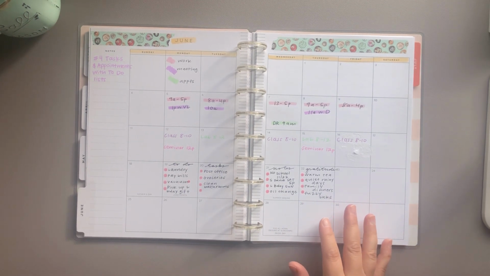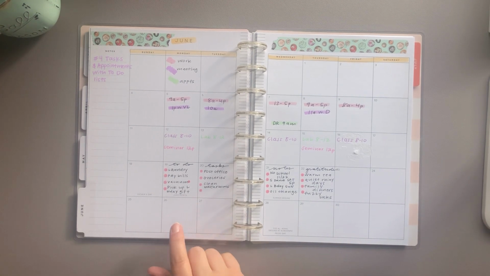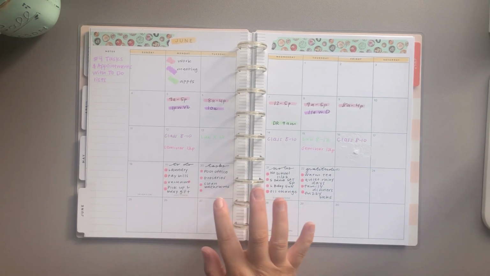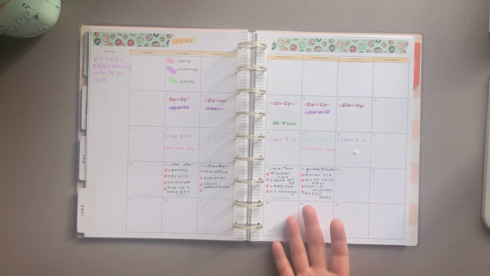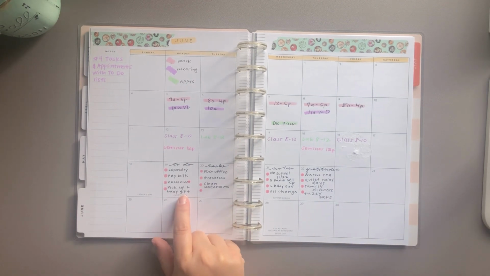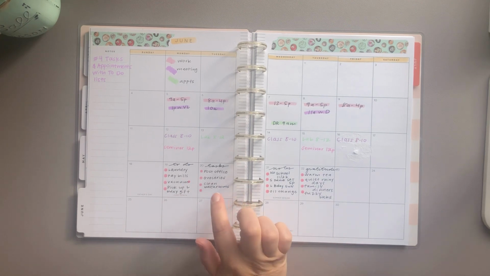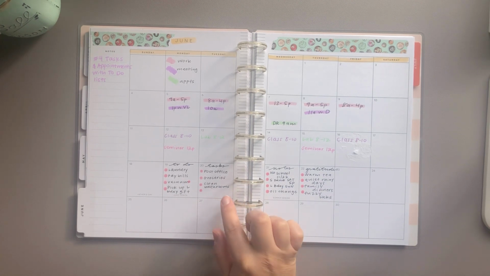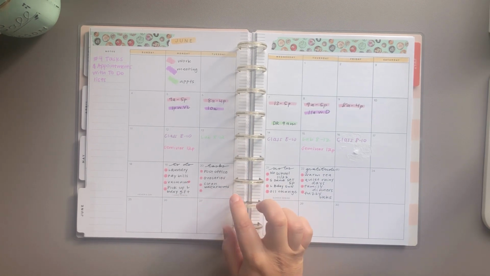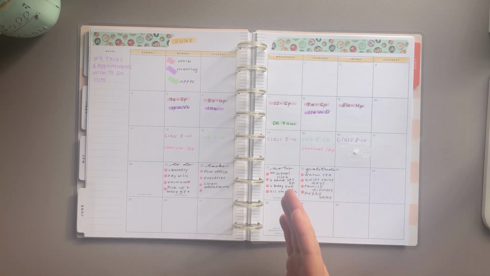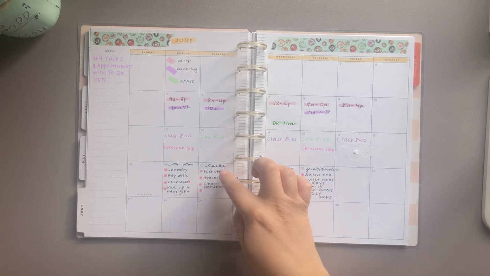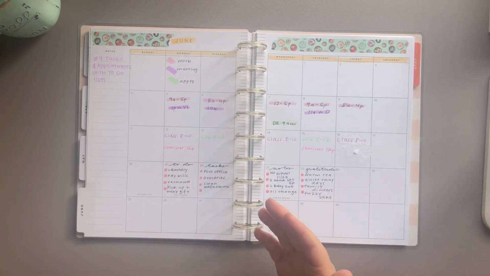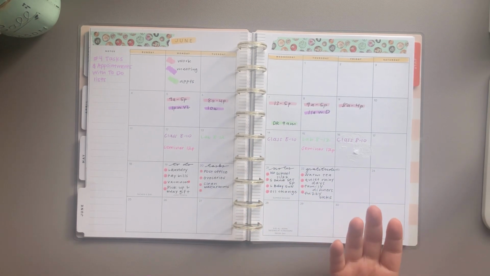And then the last example down here is to use each box as a list system. So basically one day write down a to-do list, the next day would be tasks, and you could use this tasks kind of like errands. That's how I do it. So like post office is an errand I have to run, and groceries, I have to go to the grocery store, that's another errand.